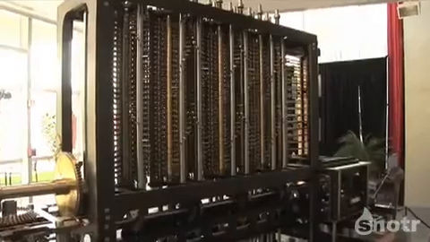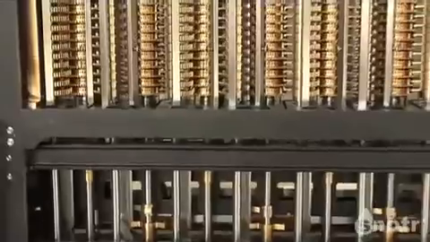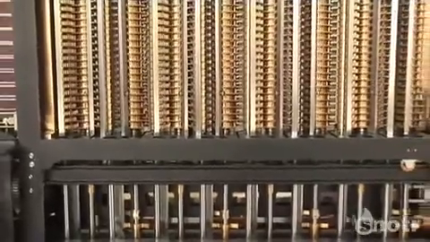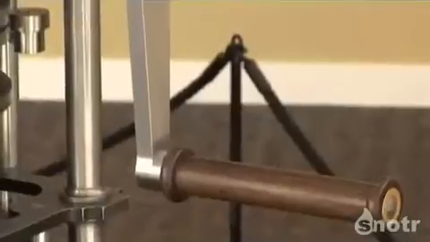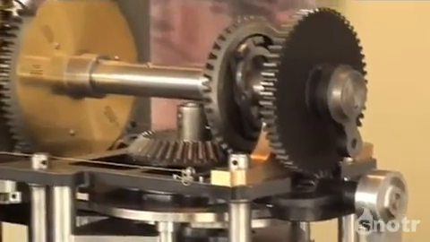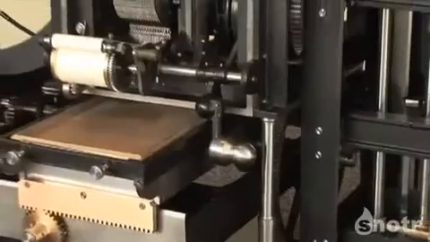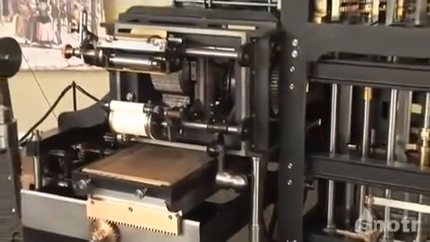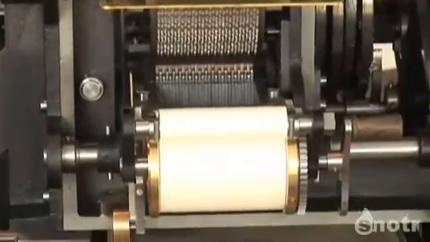The engine itself weighs 5 tons. It consists of 8,000 parts made of bronze, cast iron and steel, and it measures 11 feet long and 8 feet high. It's operated by cranking a handle. What it does is calculate and tabulate the value of any 7th order polynomial, a class of mathematical expressions, to 31 decimal places. It not only calculates with unerring accuracy, it also prints an inked hard copy as a record of the results, and also produces what are called stereotype plates.